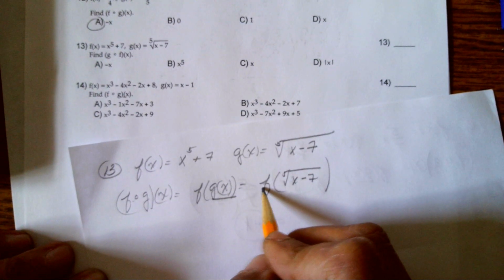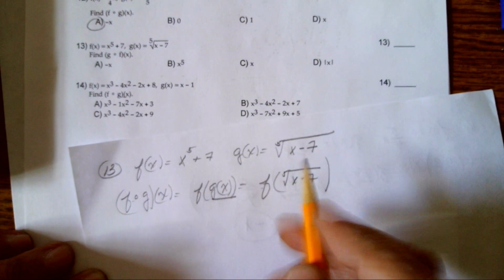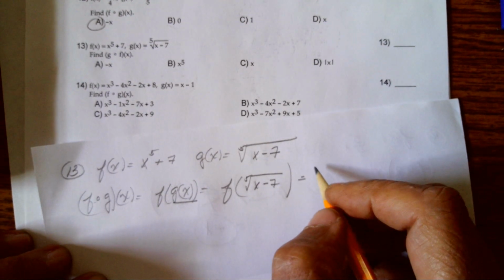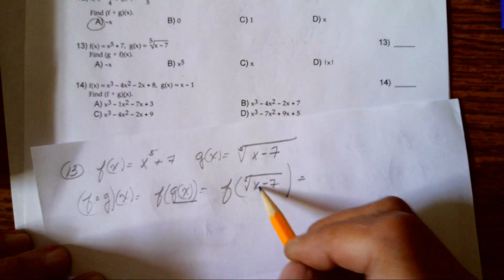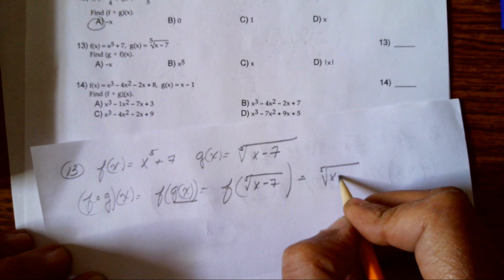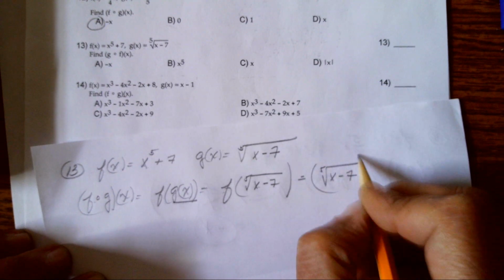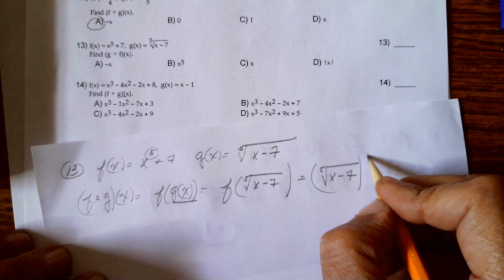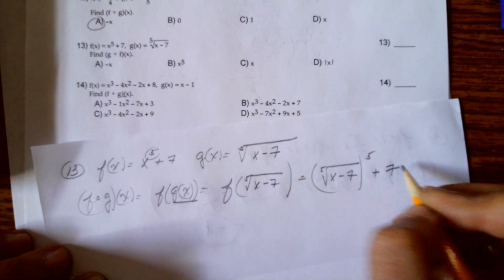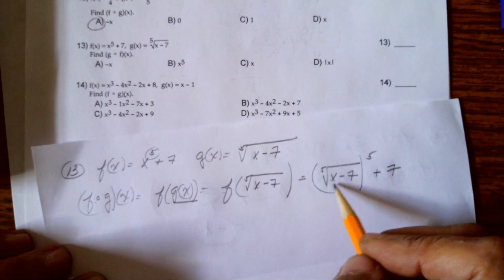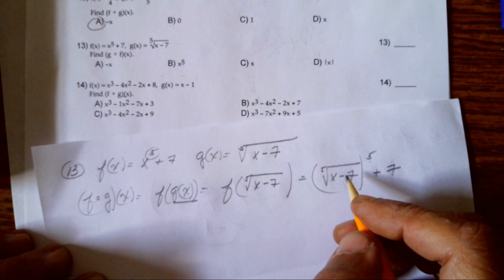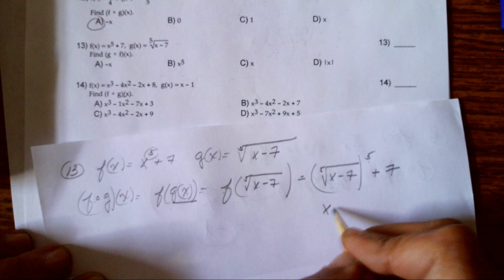So in the f function, wherever I see x, I'm going to substitute in. So what would this be? In place of x, I'm substituting the input, so this is the 5th root of x minus 7. But I need to raise that to the 5th power, and then add 7 to that. Well, the 5th root of x minus 7 raised to the 5th power is simply going to be x minus 7.